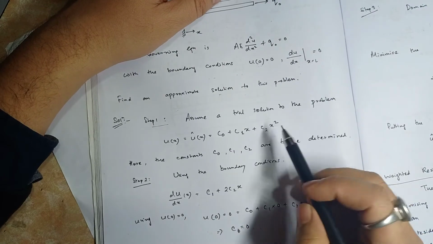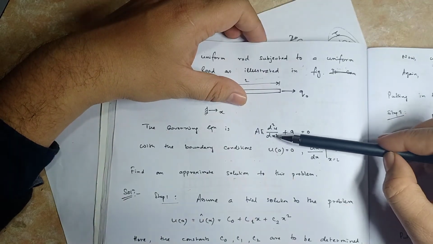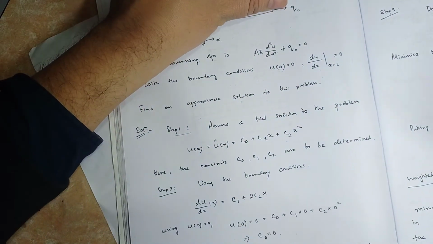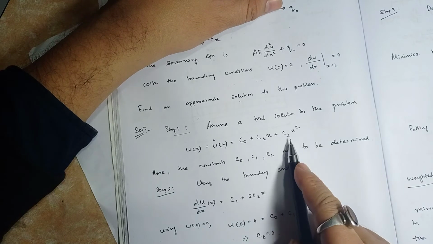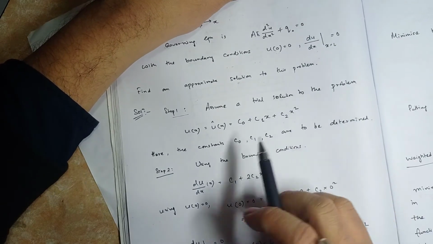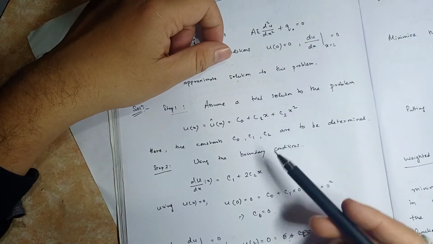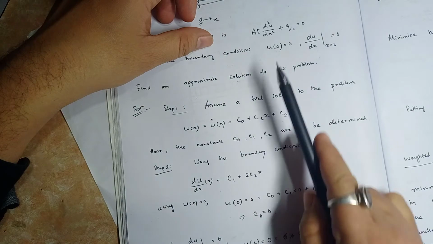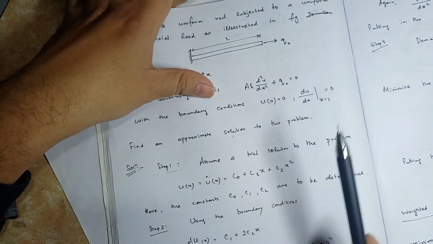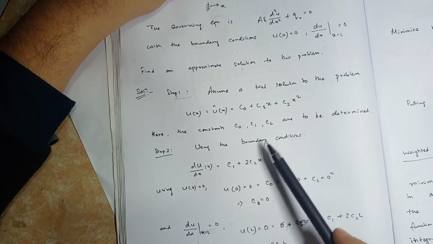So just assume a trial solution in this problem. Again, here you see we have d square u by dx square, so we'll take at least a trial solution of quadratic form. This is the trial solution we have taken. We have to find the coefficients C0, C1, C2. So we have to differentiate it twice, since we have the term d square u by dx square here. Differentiating once, we will get C1 plus 2C2 x.